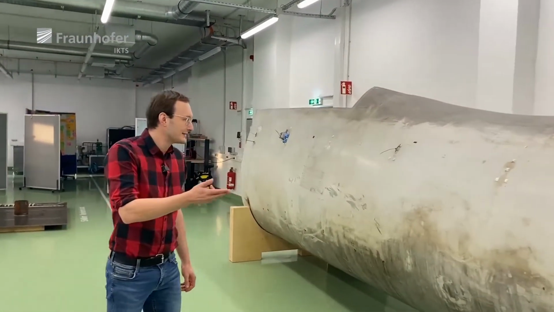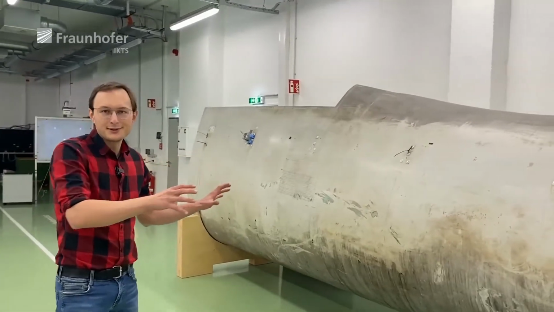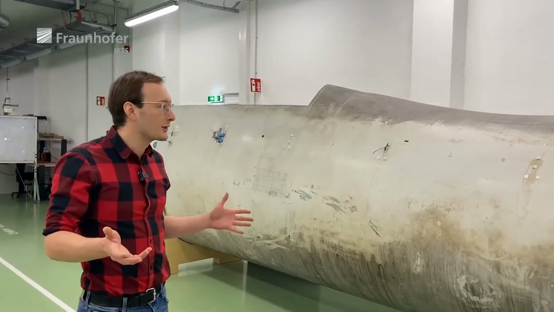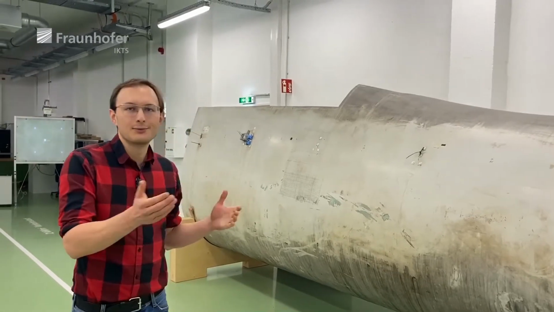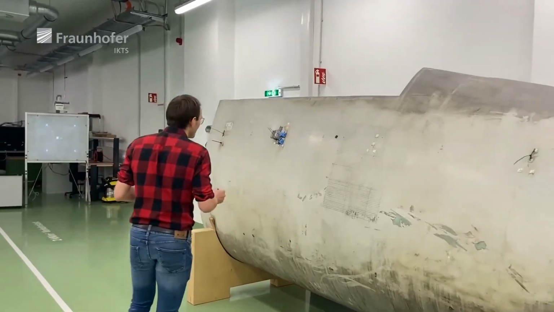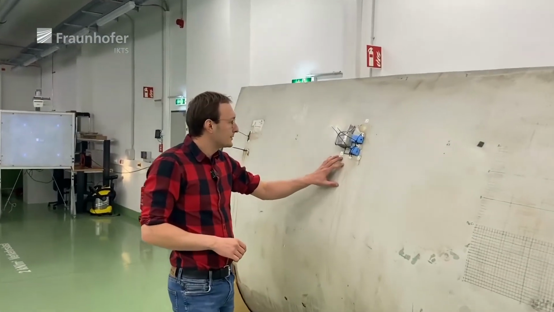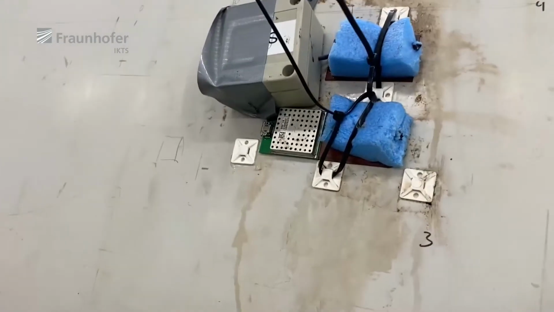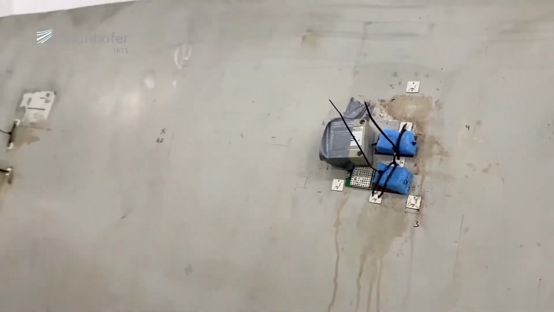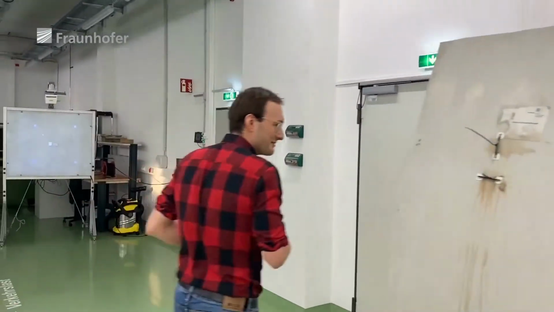Here's the first exhibit. It's a small part of an old rotor blade of a wind turbine, which we used to test our acoustic emission sensors, of which you can see one particular example here. It's assembled on the outside, which admittedly doesn't make too much sense. That's why let's have a look inside.